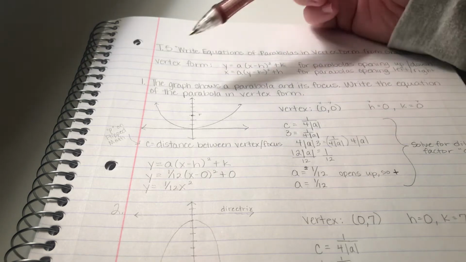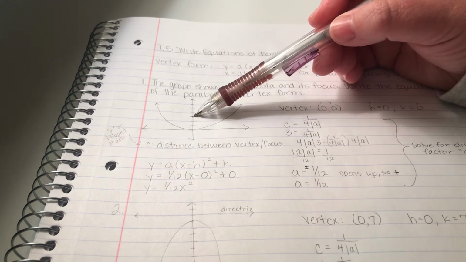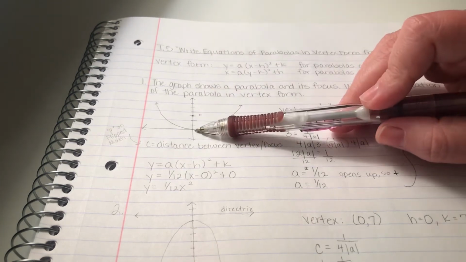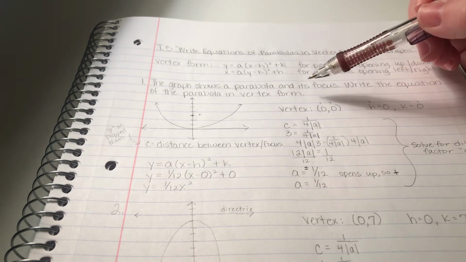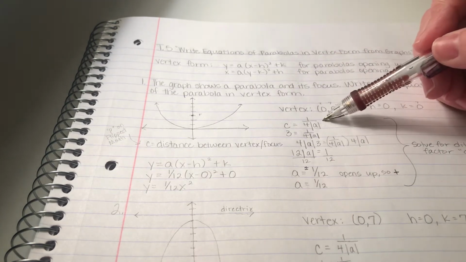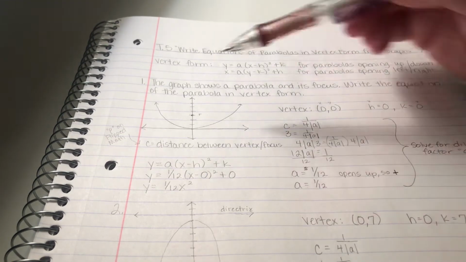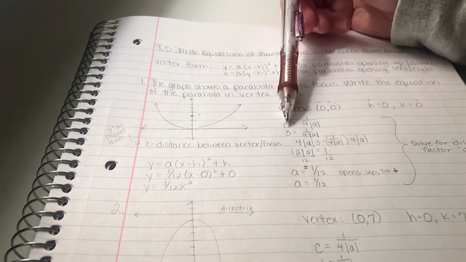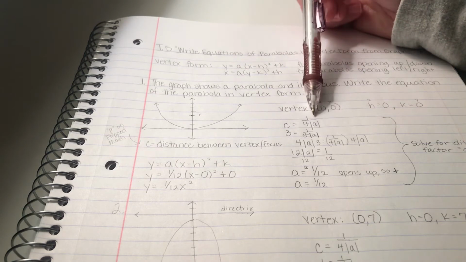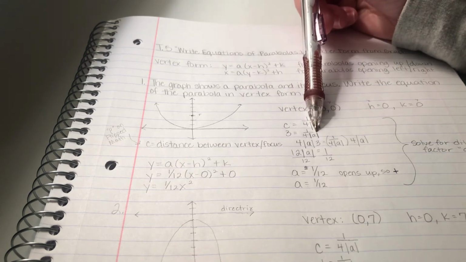The other thing we learned from this graph is that the focus is at 1, 2, 3, so it's at 3. So the distance between the vertex and the focus is 3. Now that we know those things, we can start plugging in numbers to this formula. We said c was the distance between the vertex and focus. We counted that and saw that it was 3. So we plug in 3 for c, and then the rest we just copy down: 1 divided by 4 multiplied by the absolute value of a.